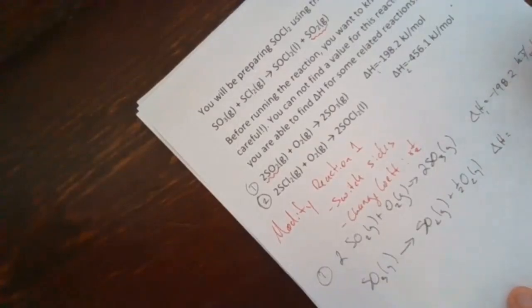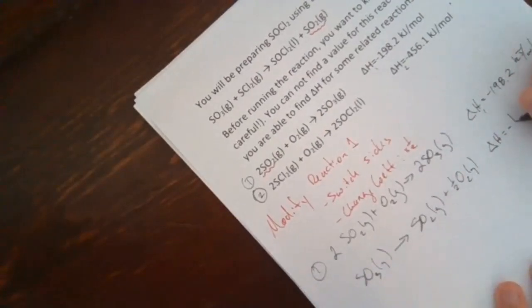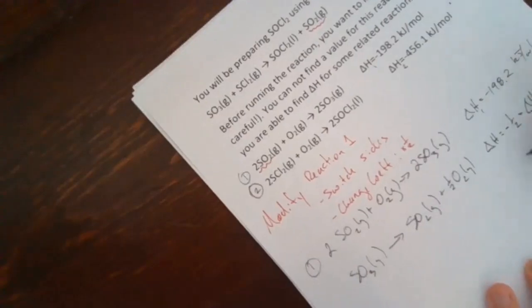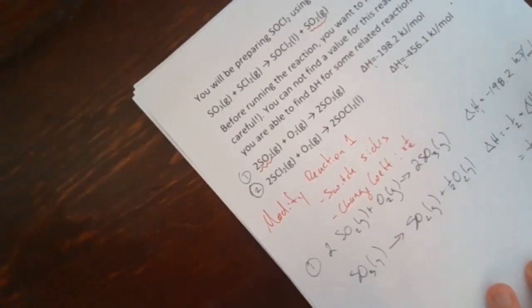And the delta H on this is going to be equal to negative 1/2 times that delta H1 that I had before. So negative 1/2 times negative 198.2 kilojoules per mole is positive 99.1 kilojoules per mole.